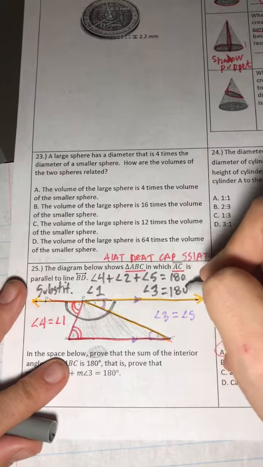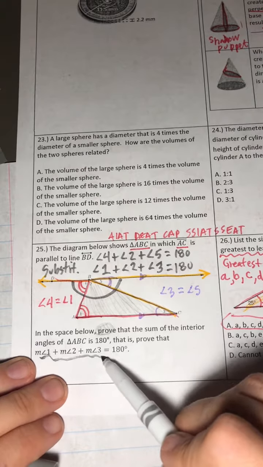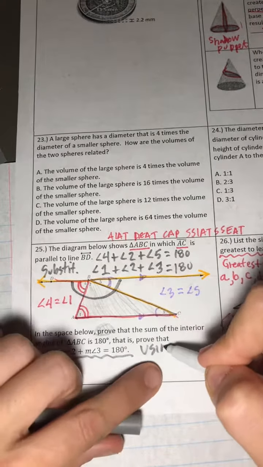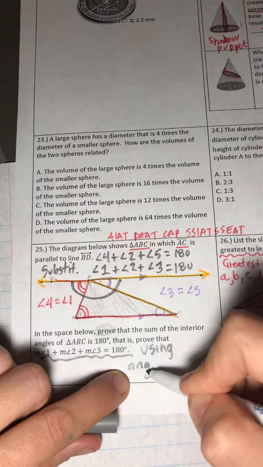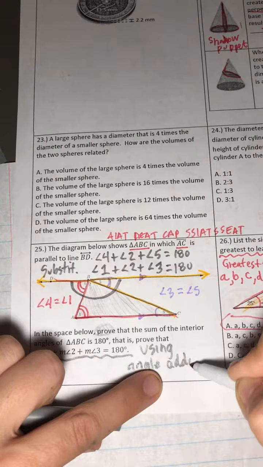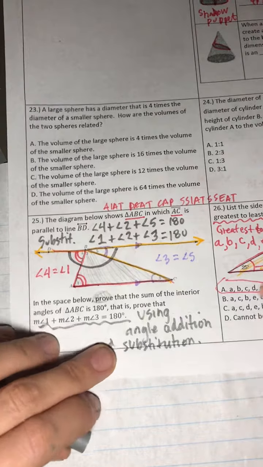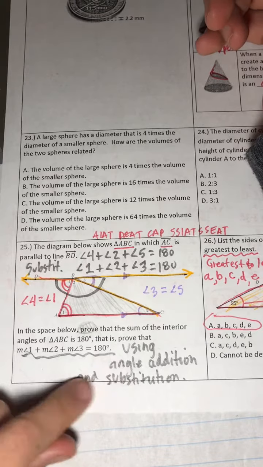And looky what I did. We've proven that these are equal using simply angle addition and substitution. Okay, let's keep going. Let me just make sure you can see that.